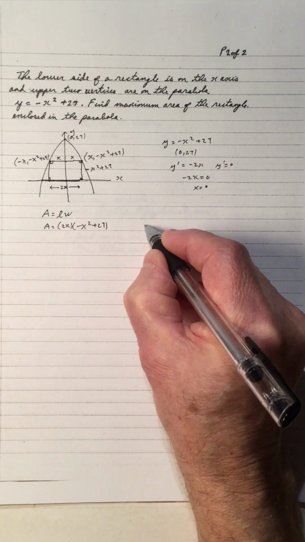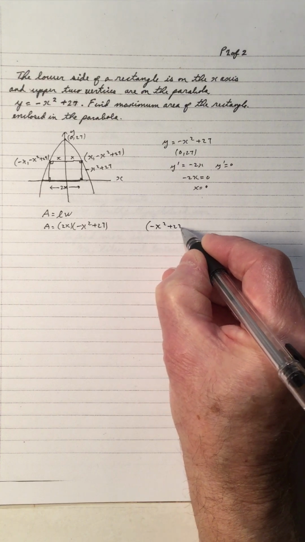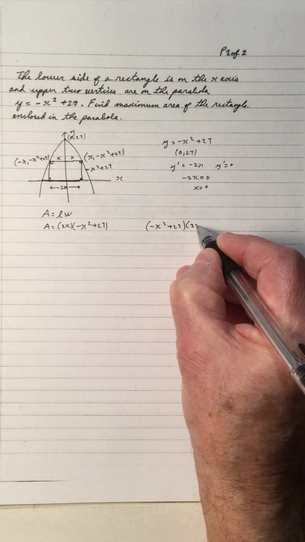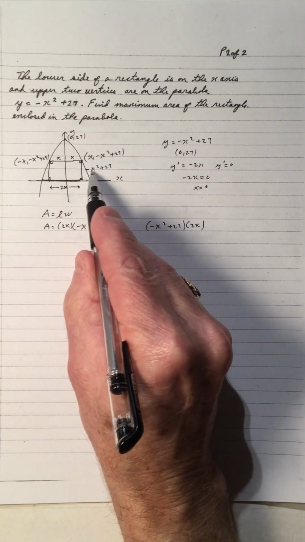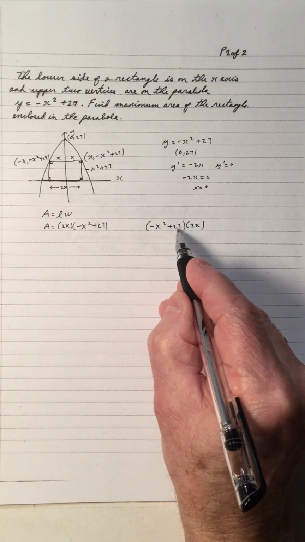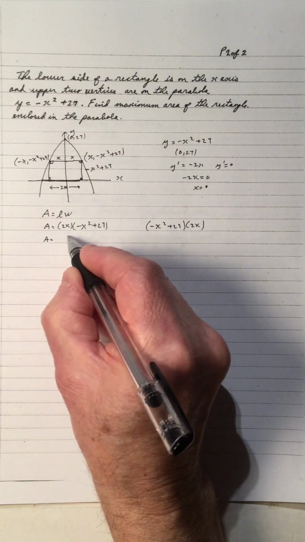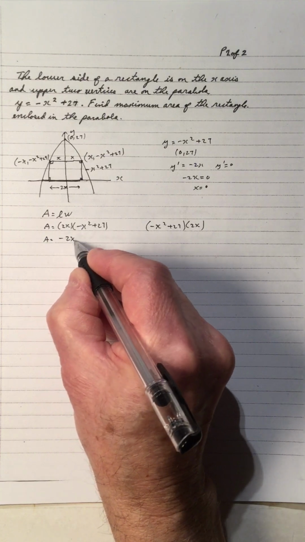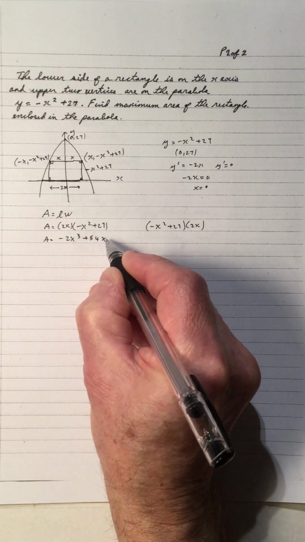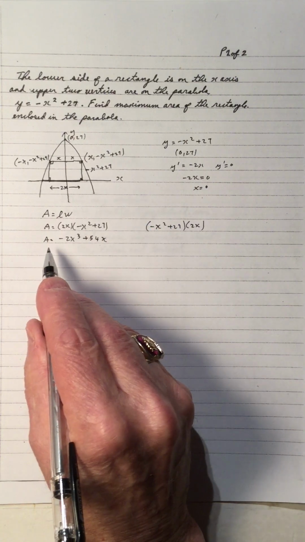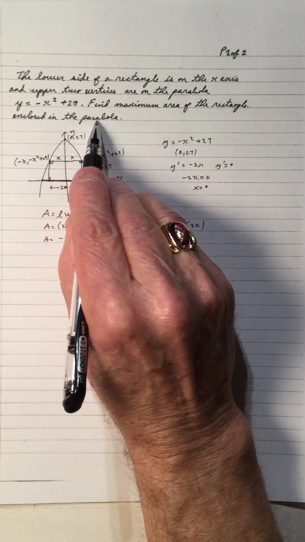It makes no difference if you write it as negative x squared plus 27 times 2x, or write it like this. Multiplying that, the area is negative 2x cubed plus 54x.